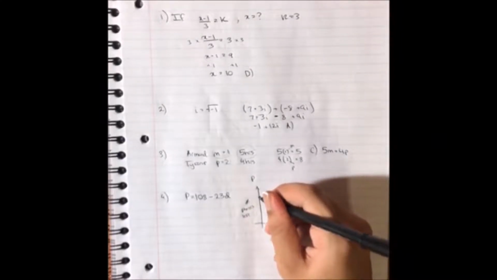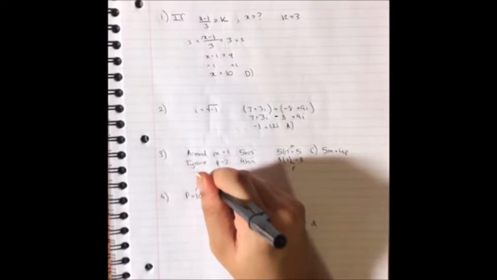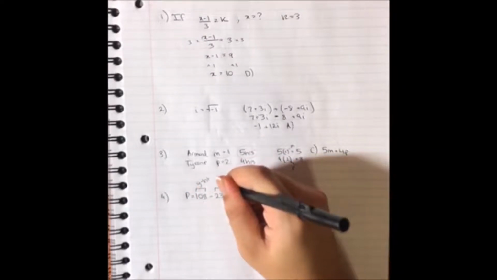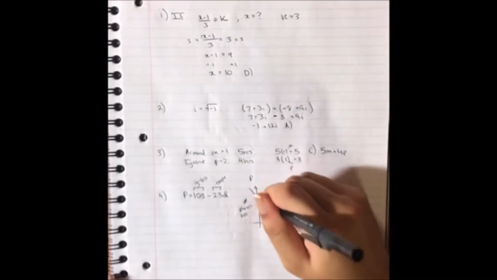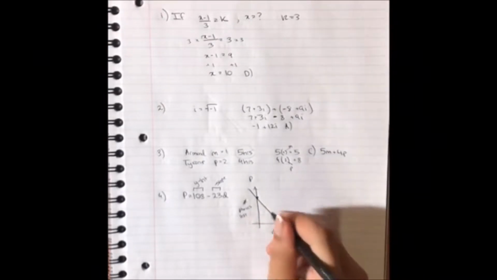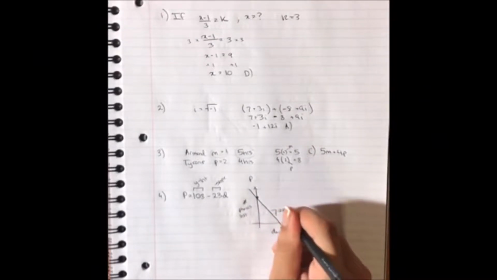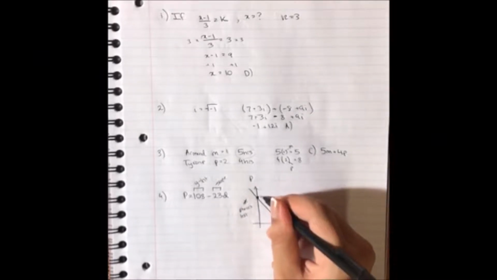And so the thing is, this is acting as your y-intercept, and this is acting as your slope. One important thing to note is that this is a linear equation, and here the slope is negative, so I'm going to be drawing a downwards arrow, and the slope is negative 23. And the point at which it's intersecting is 108, and this is what we're looking to define the meaning of.